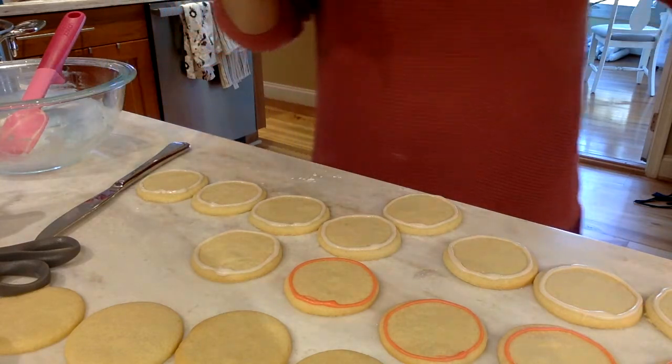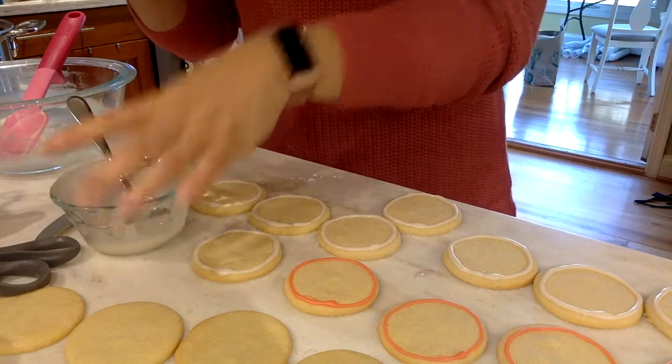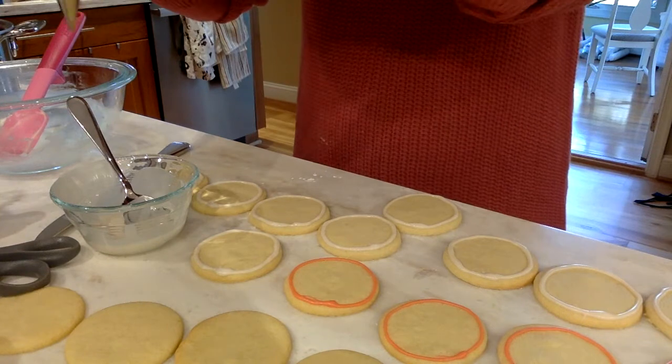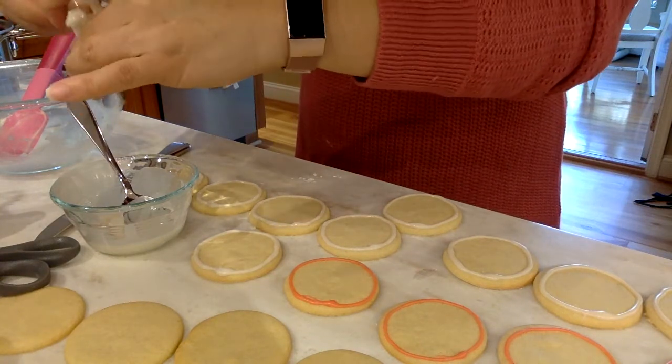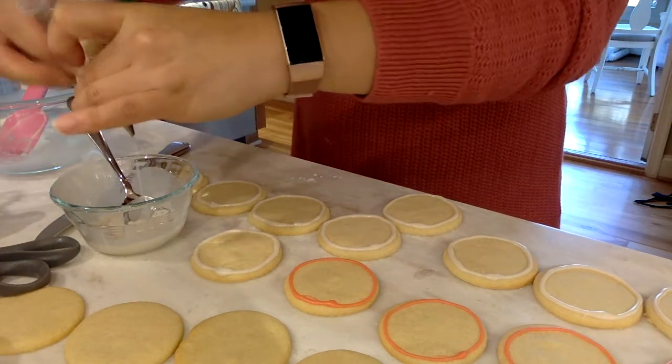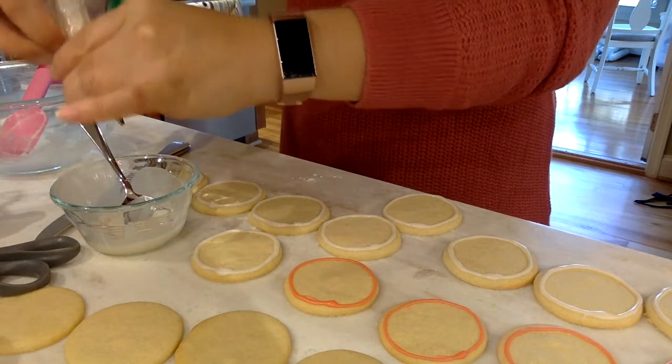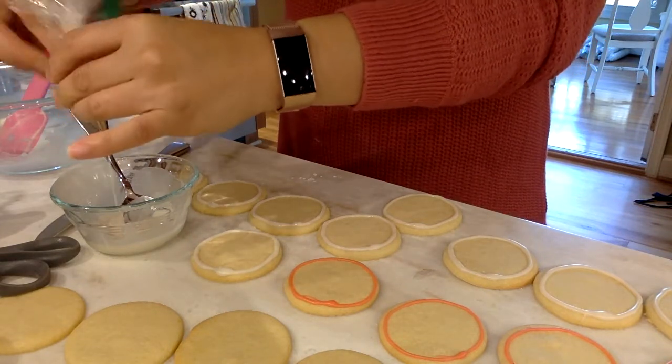All right, and now with the excess, if I have any extra, I'm just going to squeeze out any extra back into my icing, so that I can still use the same bag and not have to dirty up another bag.